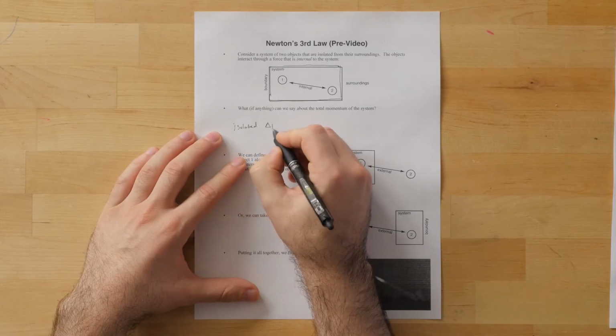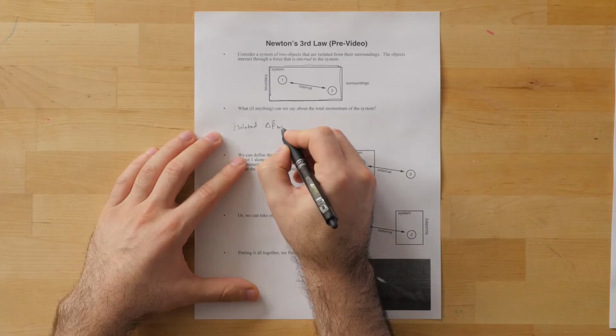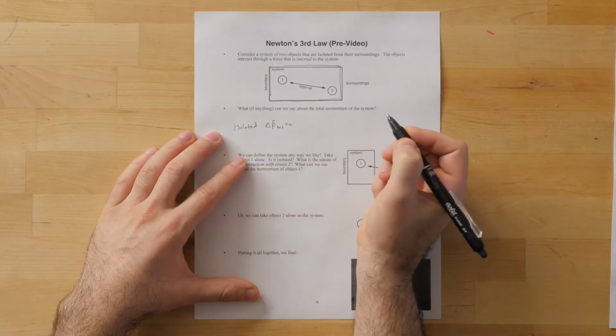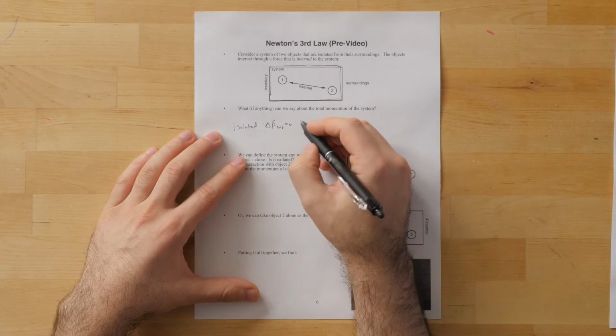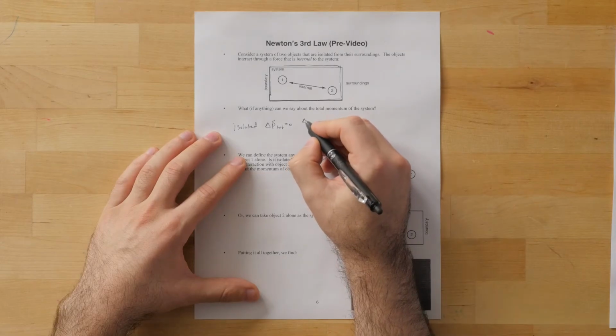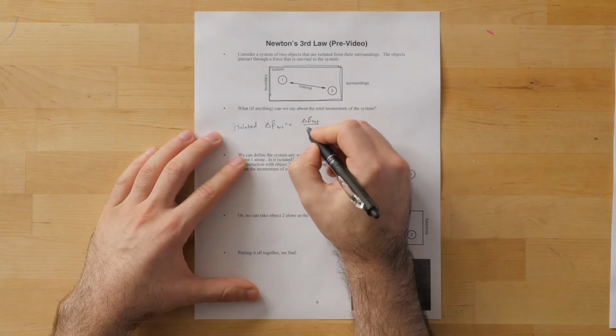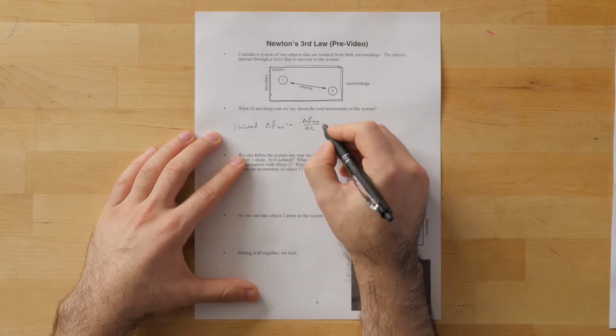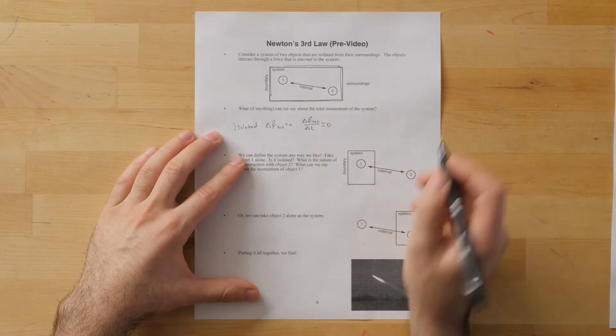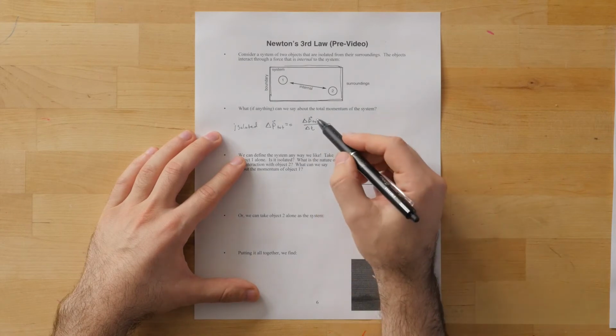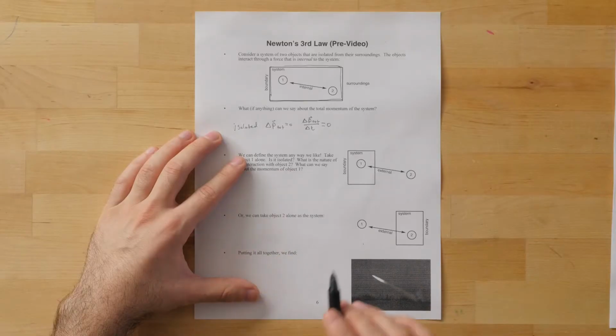That means that the change in the total momentum is equal to 0. And you could also write this as change in the total momentum over some period of time is also going to be equal to 0. So what we're going to get to eventually is this claim about what Newton's third law is. So you'll see where it's going in a minute.